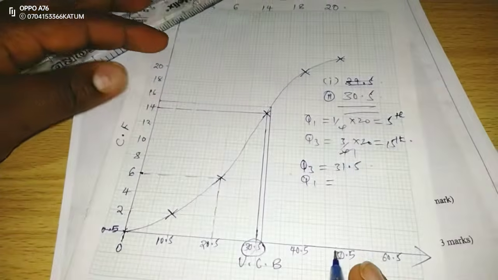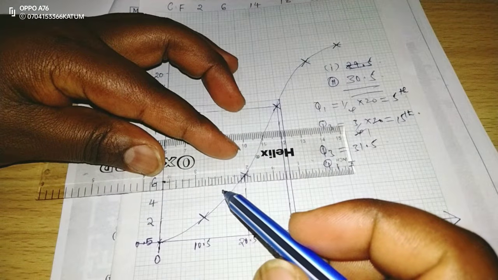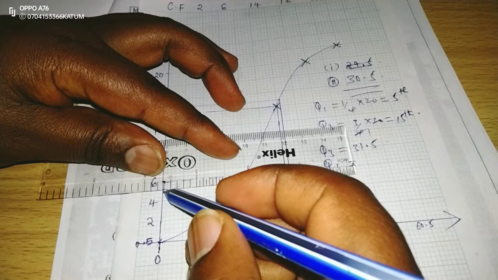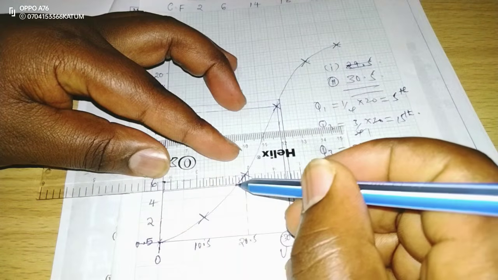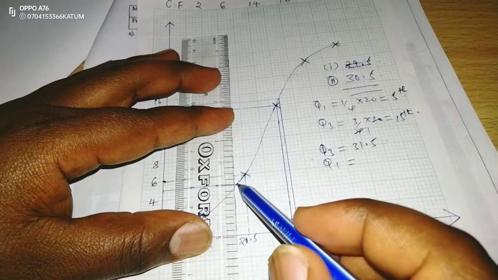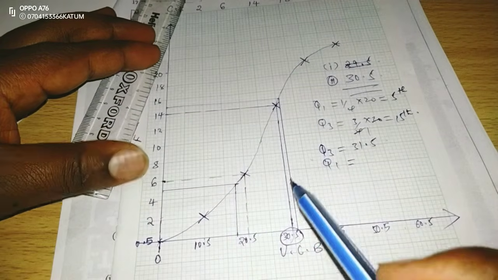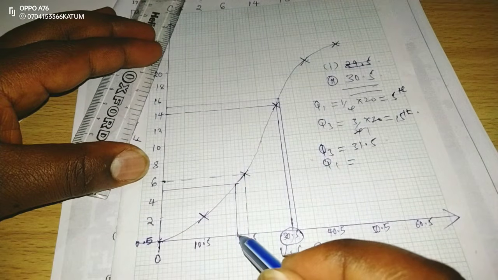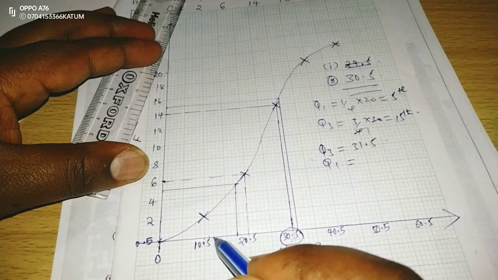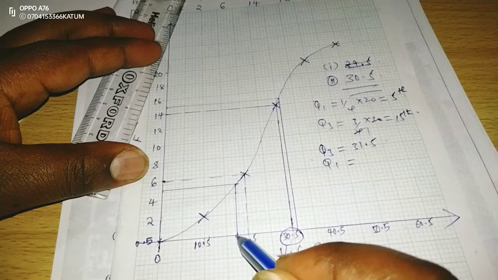Then there is Q1, which is going to be the 5th student. So the 5th student will be somewhere between 4 and 6, until we cut the curve, somewhere here. When we get down from this point, you'll find that this student is somewhere before 20. So we are at 10.5, then 11, 12, 13, 14, 15, 16, 17.